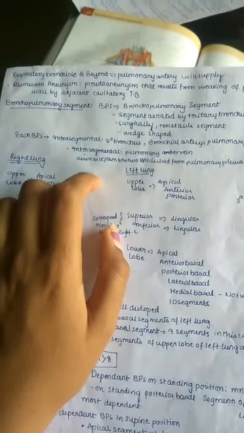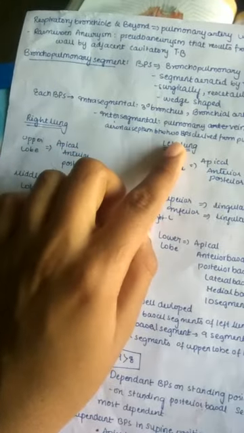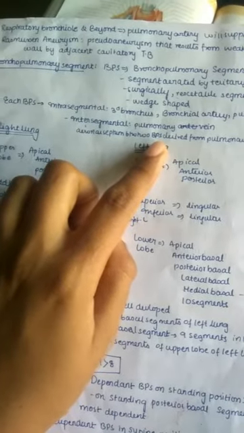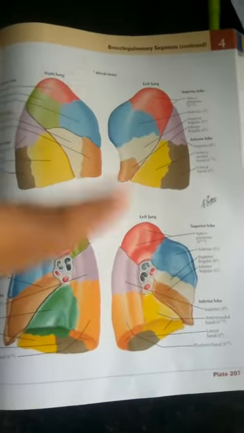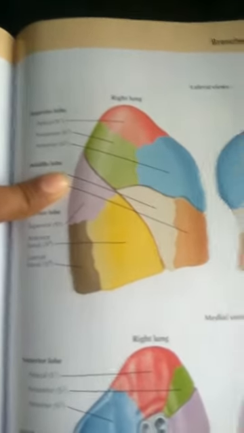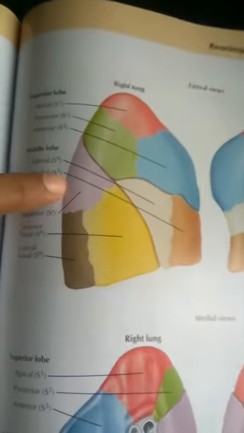and the intersegmental part is mainly supplied by the pulmonary vein, that is, the areolar tissue between the BPS, the bronchopulmonary segments, derived from the pulmonary pleura. And next, let us compare the right lung and the left lung. You can see the bronchopulmonary segments in our right lung and the left lung. In the right lung, the first upper lobe we have the apical and the anterior, right? Apical and anterior, and also of course posterior.